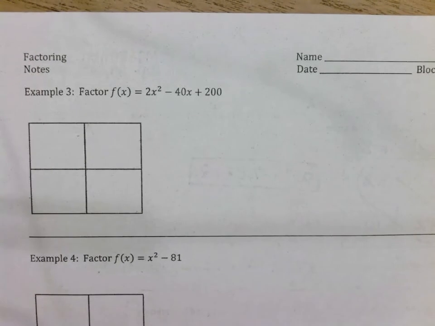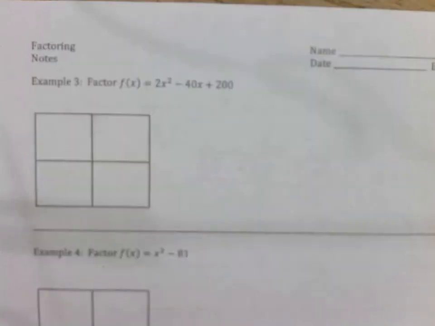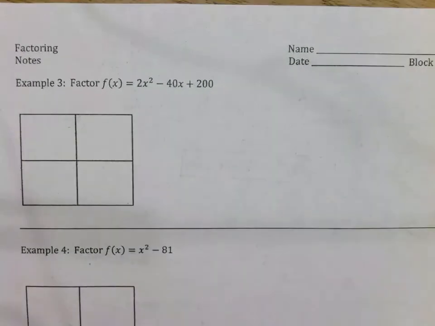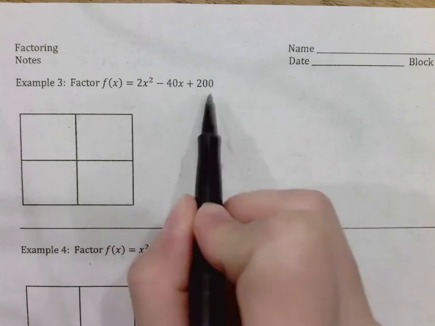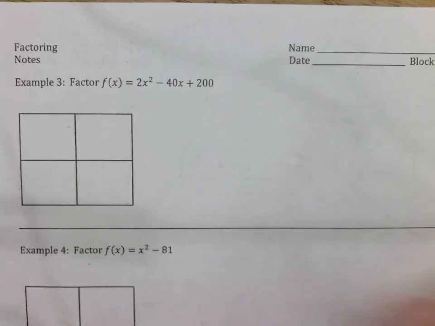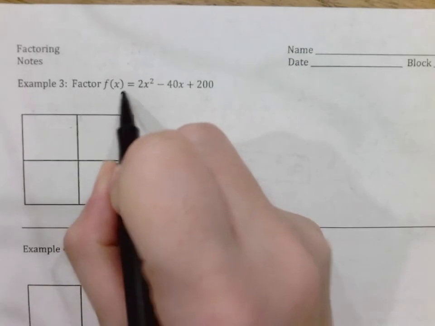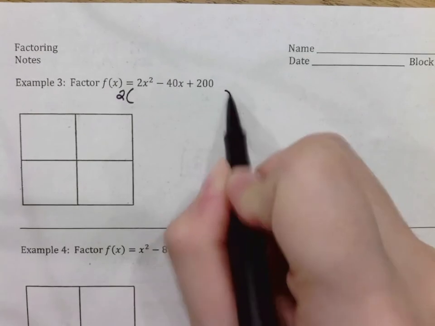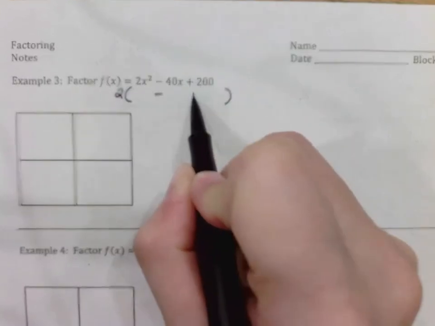So first thing we always want to check for, is there a greatest common factor we can pull out? For the other two examples, we couldn't. For this one, though, we can actually pull out a 2. That's the GCF. That's the largest thing we can divide all 3 of these terms by. So I'm going to pull that out, and we've done this before. You can refer to the GCF notes.